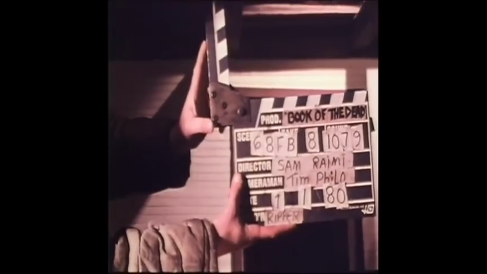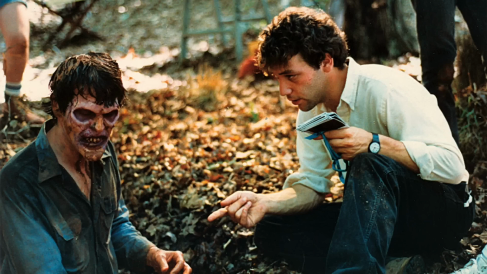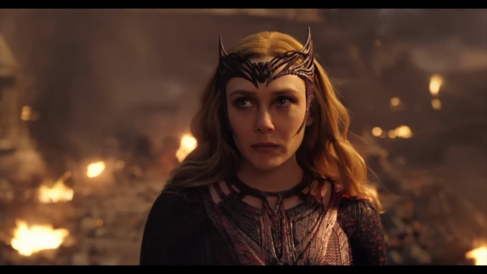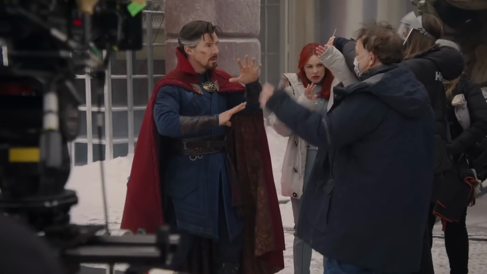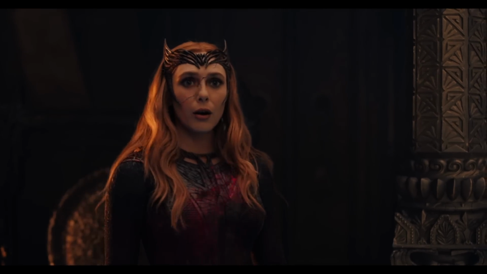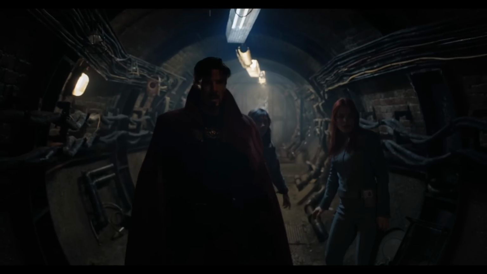Now, with everything we've mentioned, it is hard to tell what is a direct reference versus a coincidental parallel. After all, Raimi started in horror and he knows all the tricks and tropes in the genre. But that's part of what makes the Multiverse of Madness so fun. When you have such a strong horror director do a superhero film, you're going to end up with a plethora of horrorisms to point out and dissect, whether intentional or not.